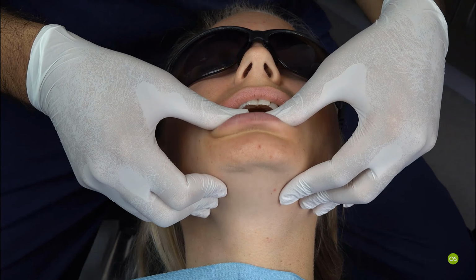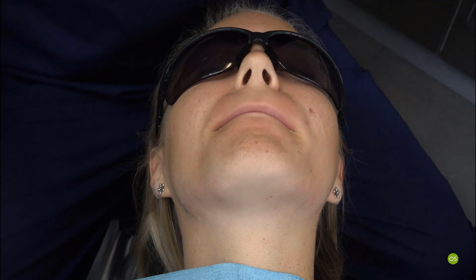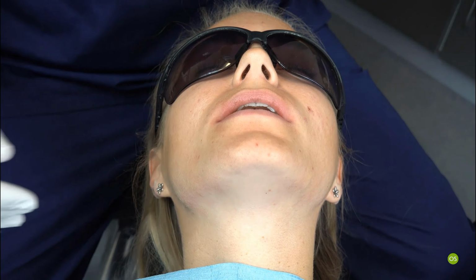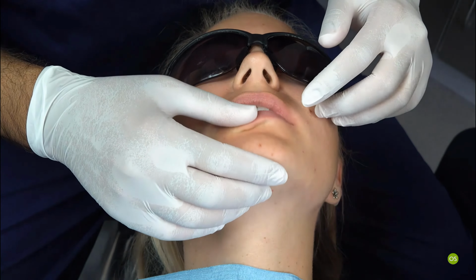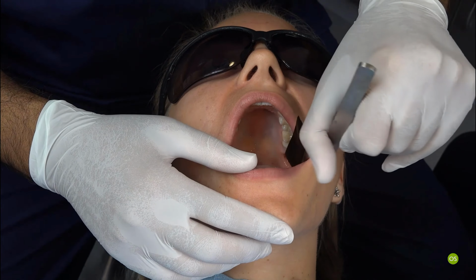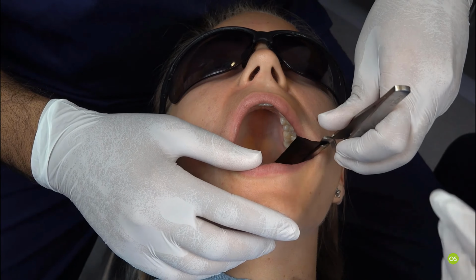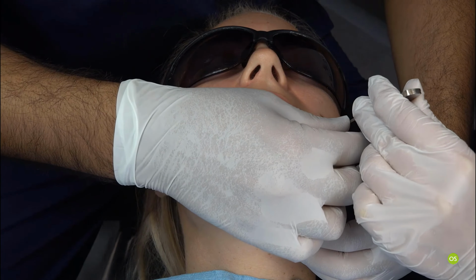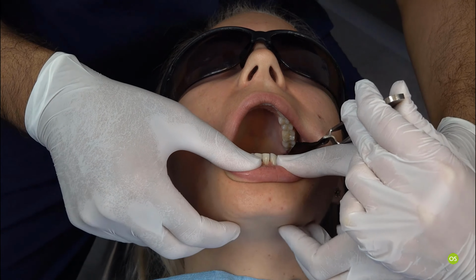Okay. So what we need is, we need a nurse to use the black articulating paper. So just keep it on this side here. Okay, perfect. So just push it outwards so it doesn't hit the teeth.